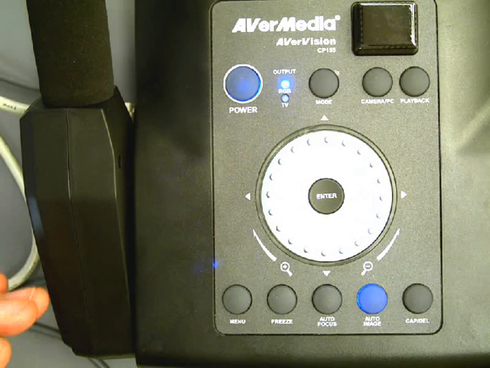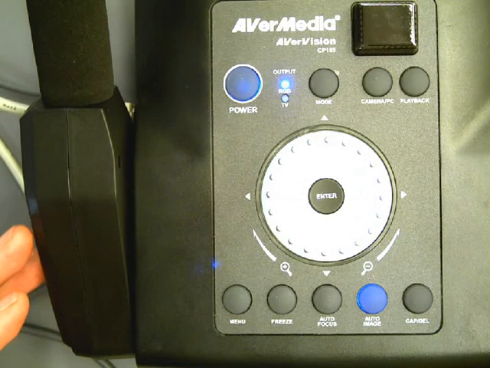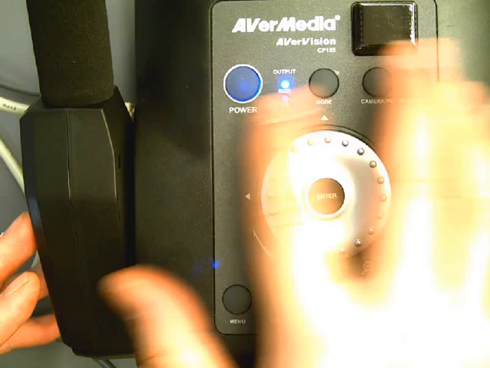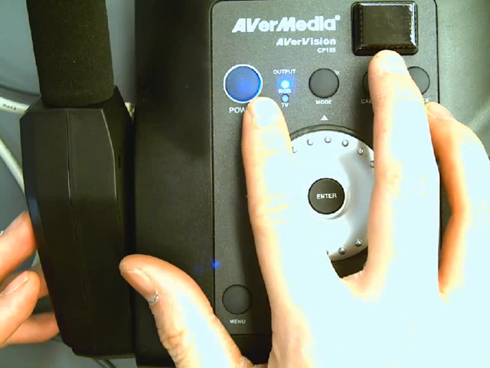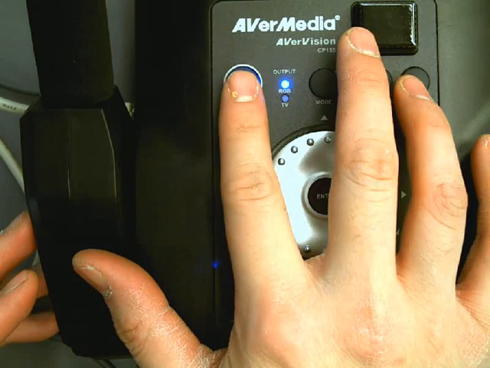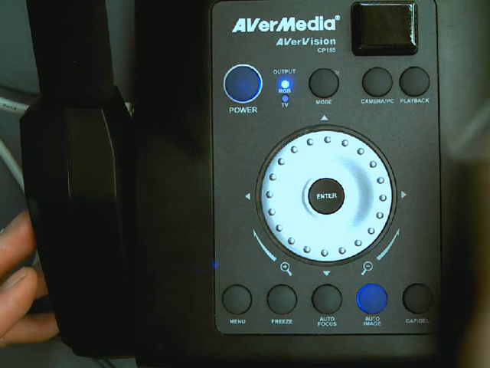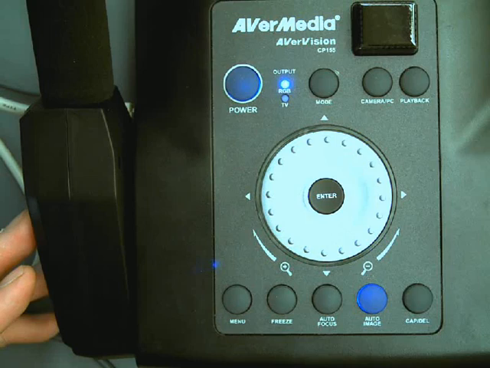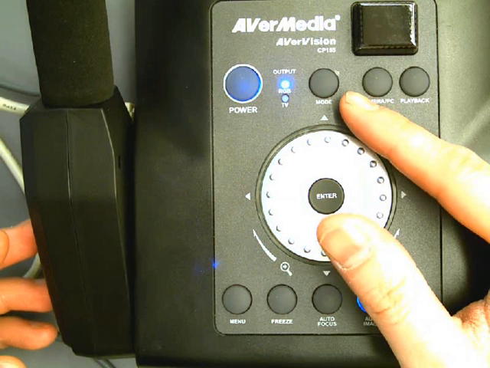Okay, we're going to take a look at some of the main buttons here on the AverMedia CP-155. Starting from left to right, the power button: if you want to turn off the machine or turn it back on, you press and hold that for about 3 seconds. The mode button switches between 3 different modes. You have text, graphics, and high frame.